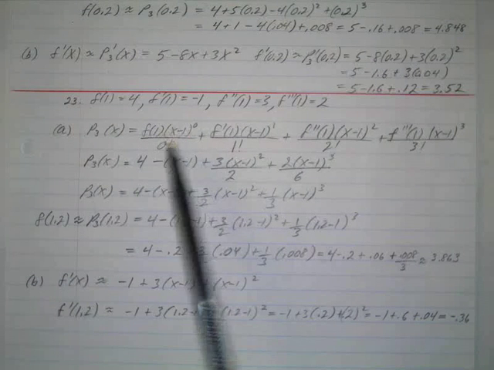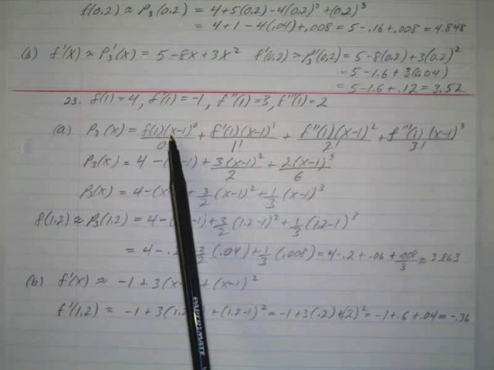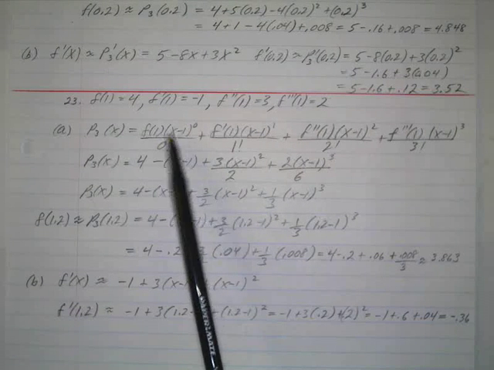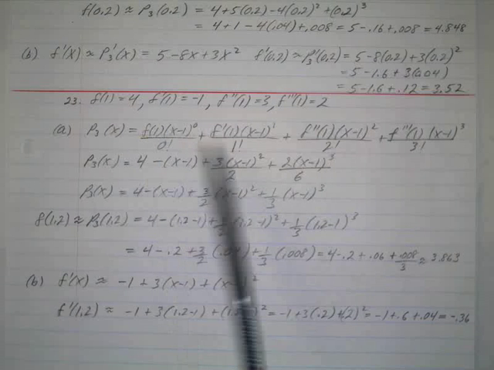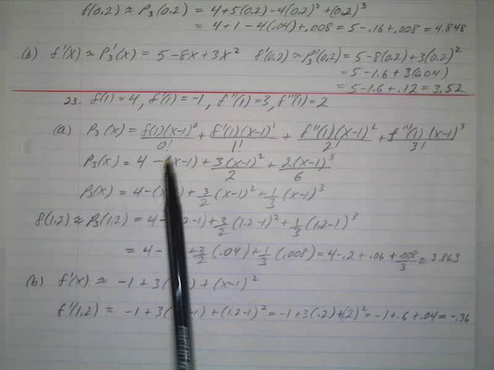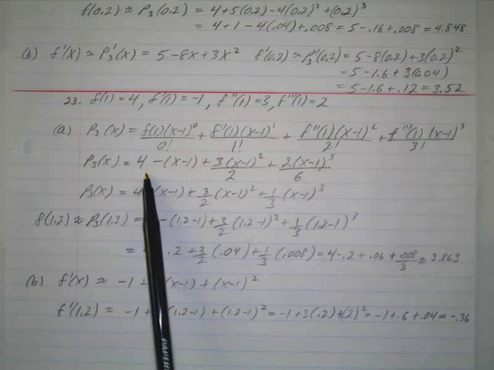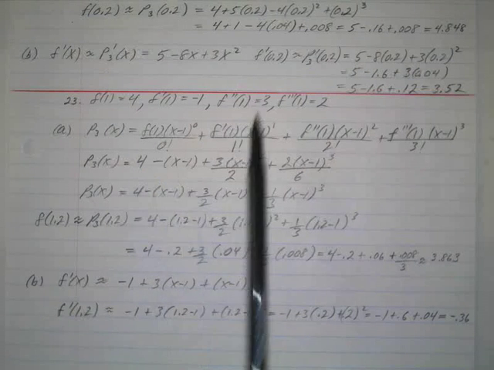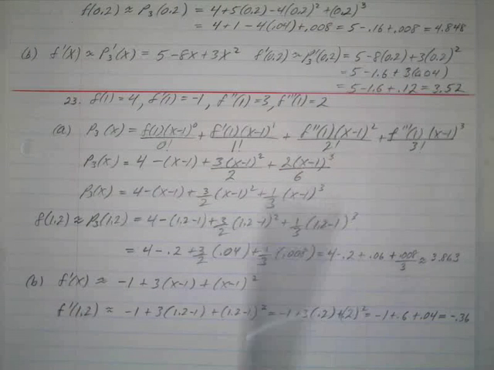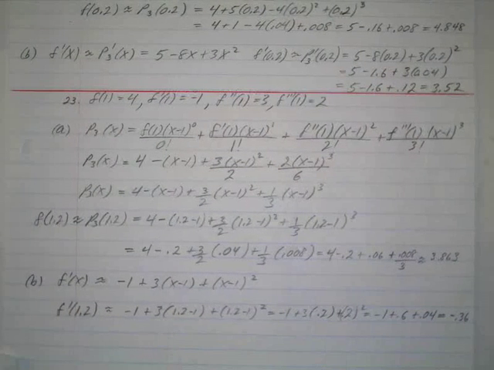So f of 1, and then again this is the standard Taylor, but it's about 1, so it's x minus 1. Remember, in the general form, it's x minus a. So you can see the substitution right here is just out of our Taylor's formula. Okay, and then we put our values of our derivatives in. There's your 4, there's your -1, there's your 3, and there's your 2, and everything else is as Taylor states.